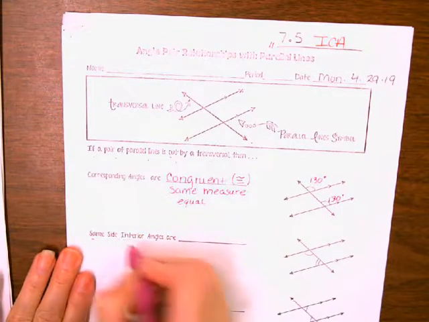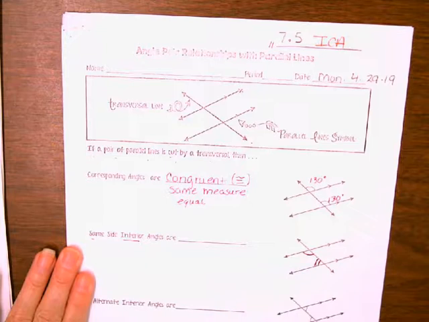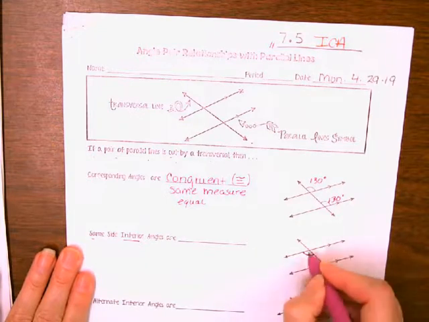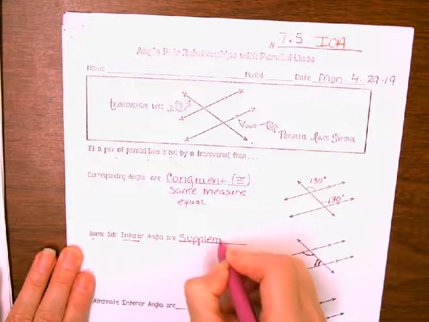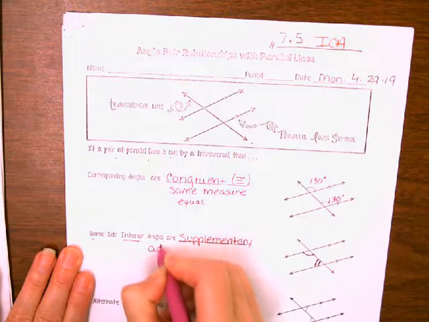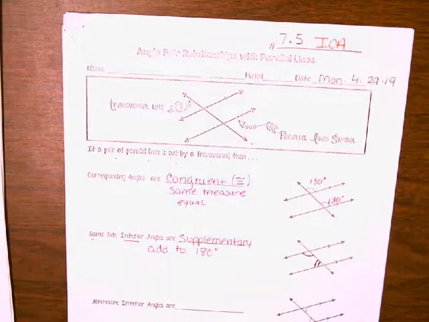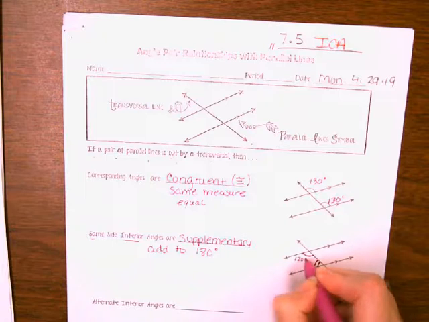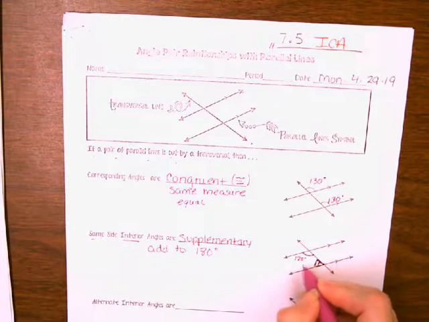Same side interior angles. Here's what these are marked by. Same side interior are supplementary. Do you remember what that means? It means they add up to 180 degrees. If I told you that this angle was 20 degrees, you would know that this angle would be 60 because they have to equal 180 degrees. Okay?